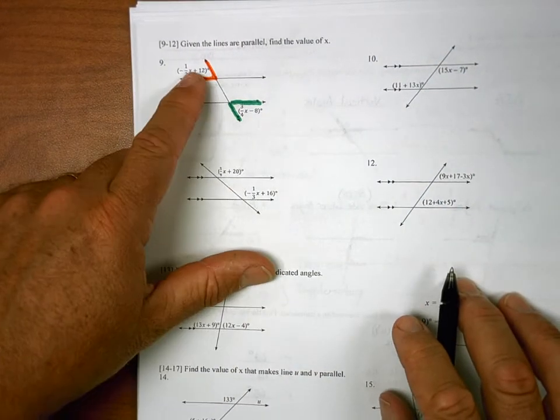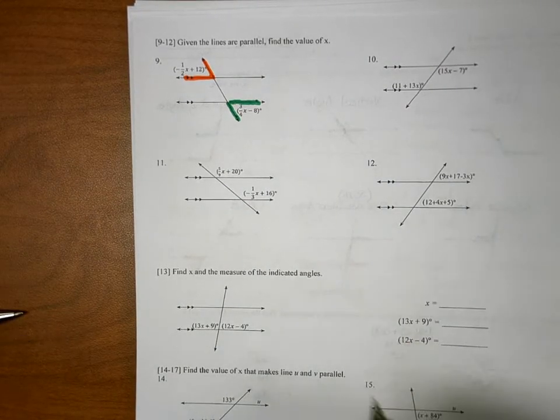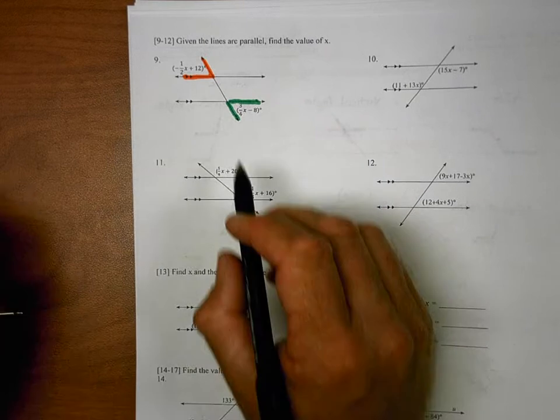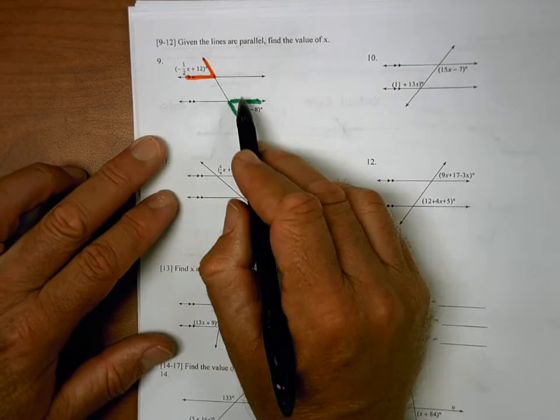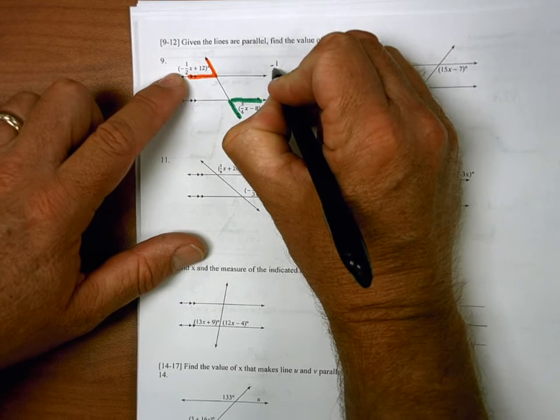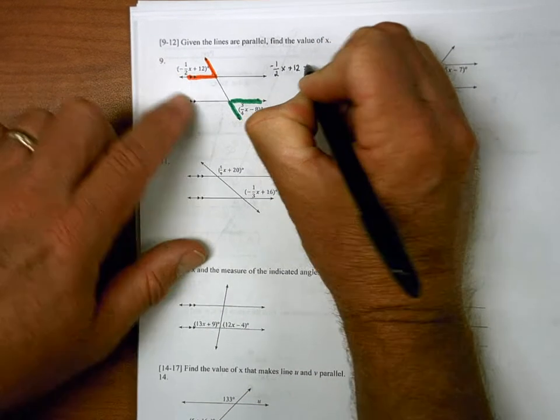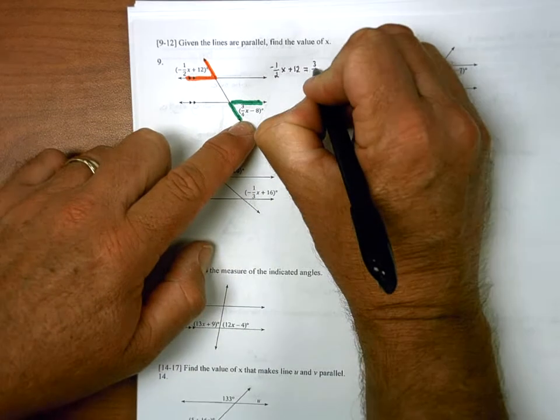Okay, well, what's the truth about alternate exterior angles? Remember, the truth is that alternate exterior angles are congruent to each other. So, because they're congruent, we can take the expression negative 1/2 x plus 12 and make it equal to the expression 3/4 x minus 8.